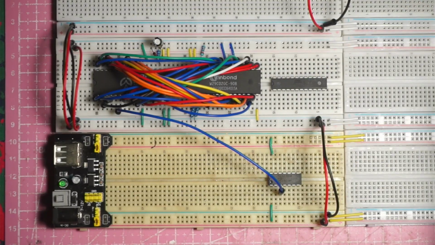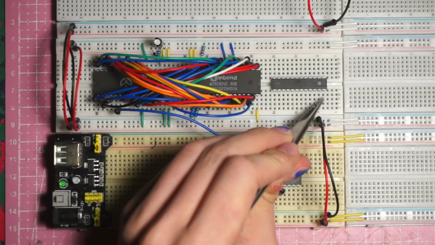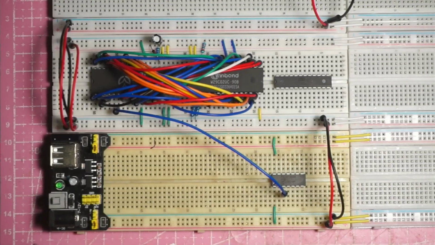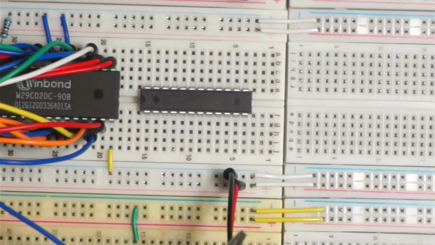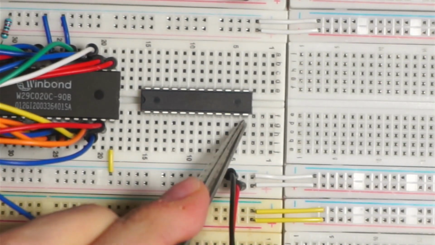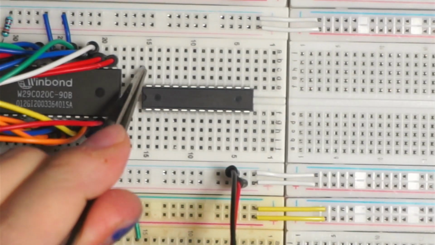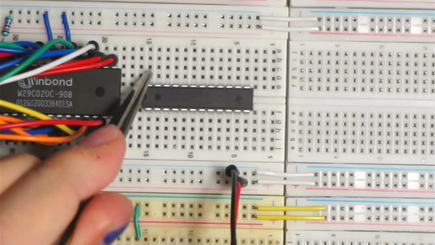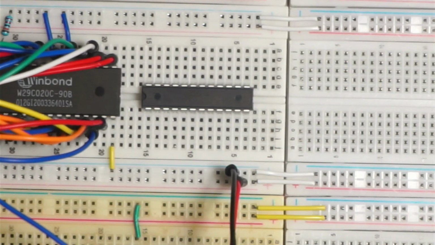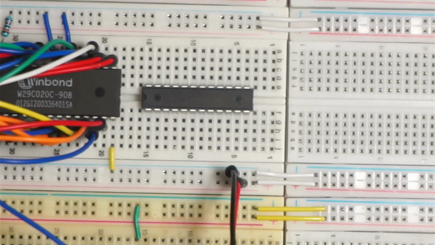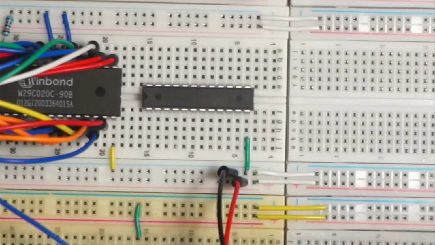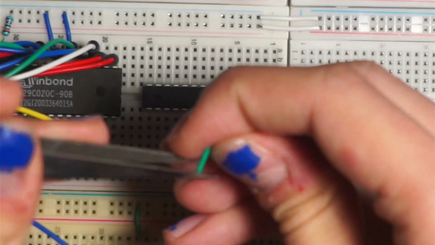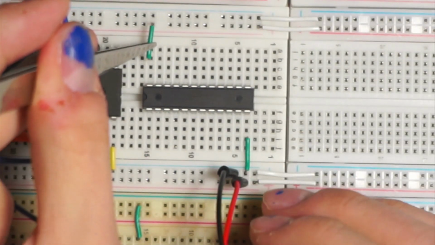And I know that this pin at the bottom here, I will zoom in. This pin is the ground and this pin up here is the plus 5 volts. So I will put a jumper wire there. This is the ground. And this is the plus 5 volts.